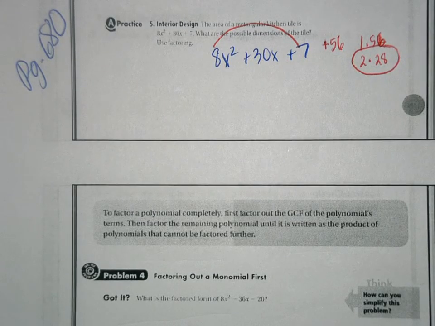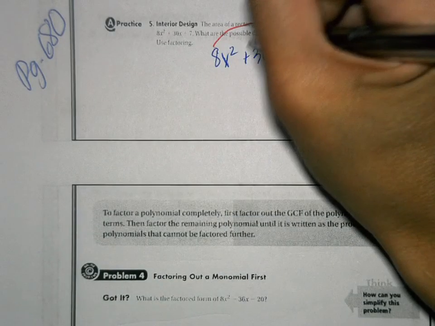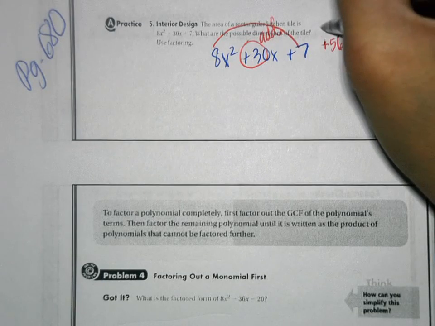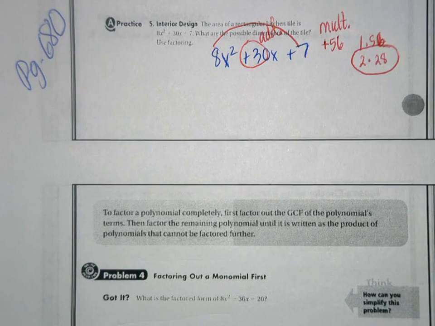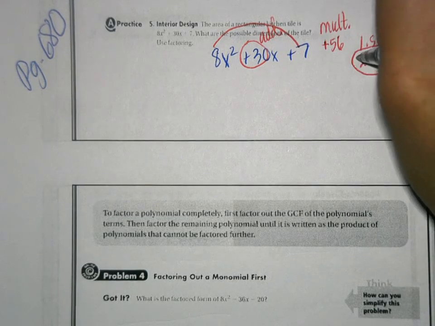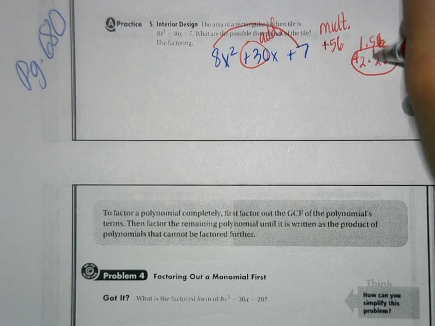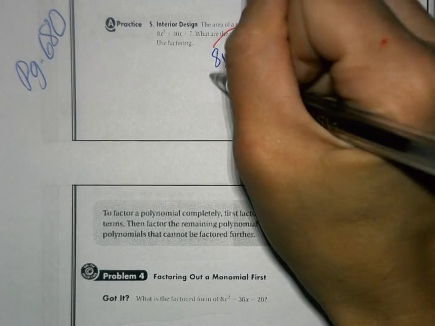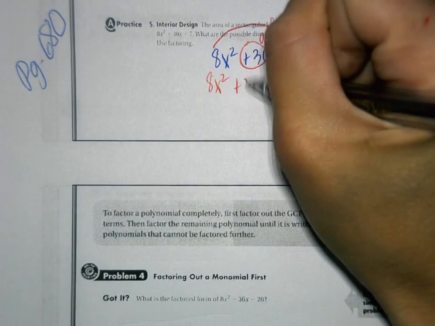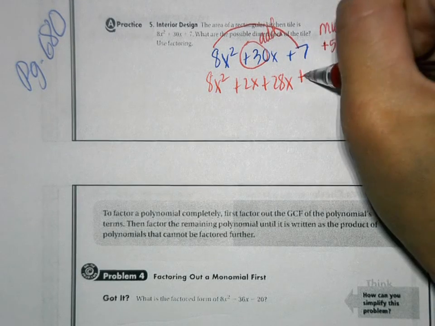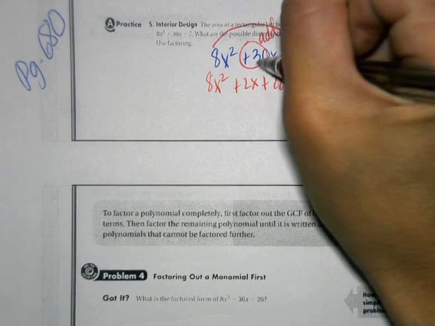Yes. 30 is my add, and 56 is my multiplying. So in order for these to add to make a positive 30 and multiply to be positive 56, both of them have to be what? Positives. So we rewrite this: 8x squared plus 2x plus 28x plus what? 7. So 30 just changed into those two.